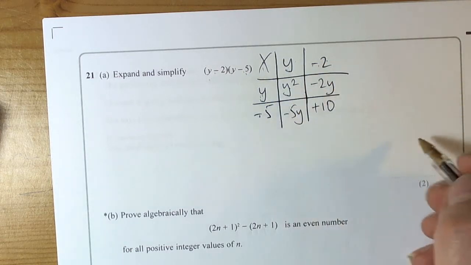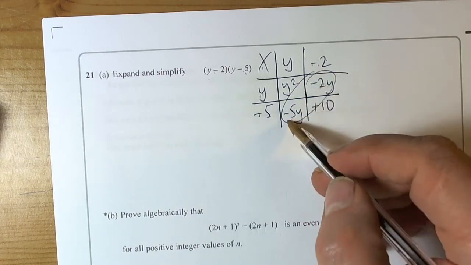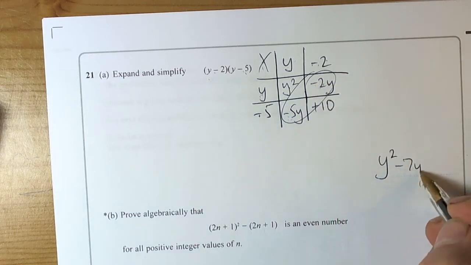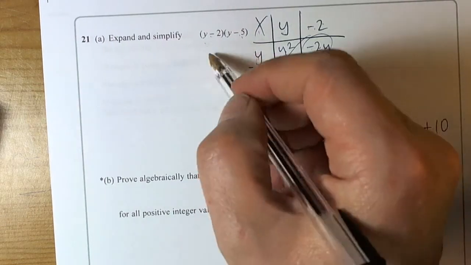So we've got a y squared. These two are talking about y's, so we can combine those together. So we've got -5y, take away 2 more y's, so that's -7y, and then we've got a +10 on the end. So again, we should check.